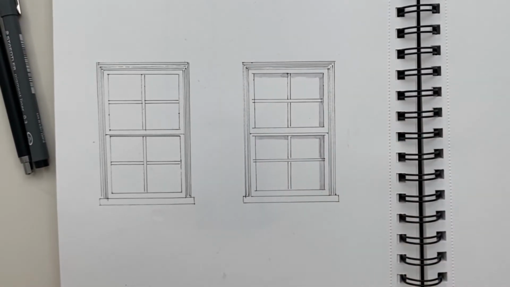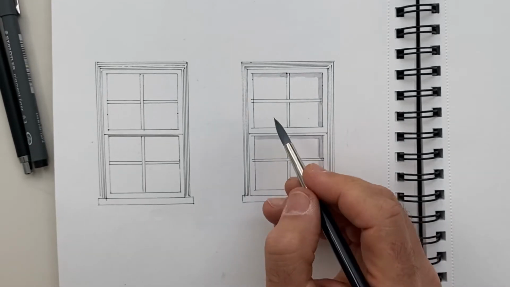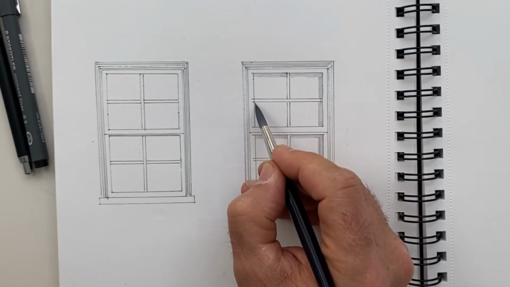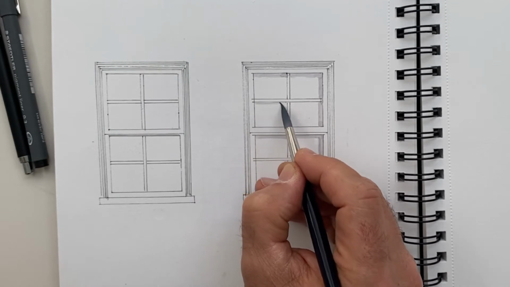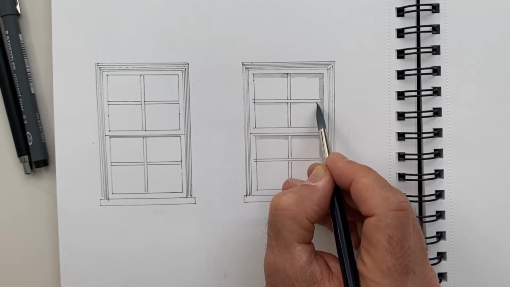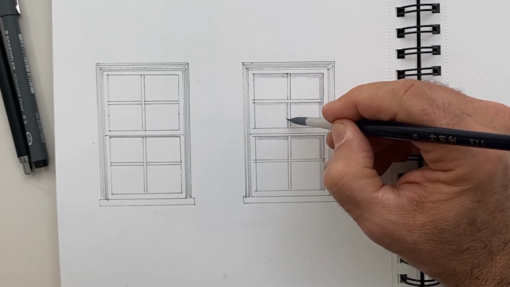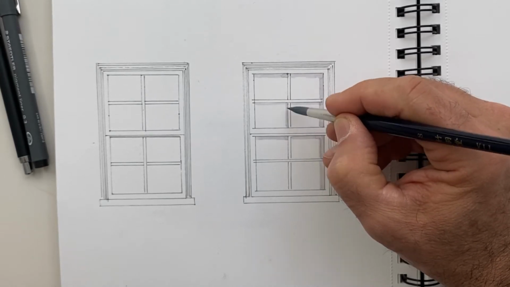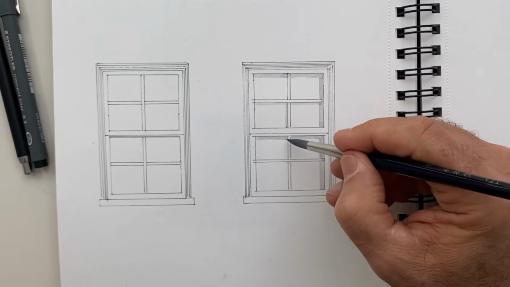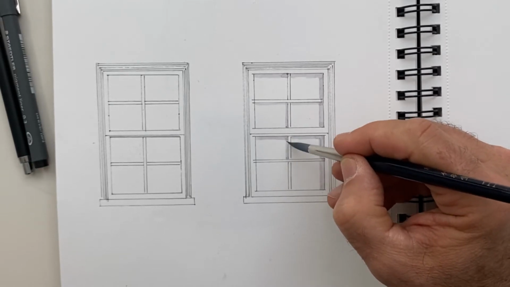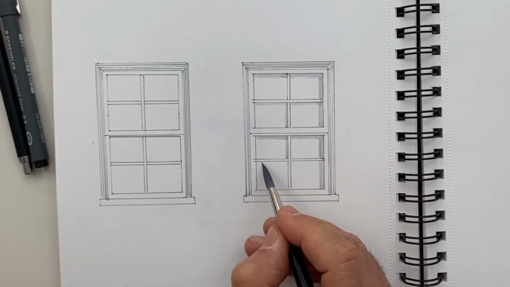And then we do a thinner shadow, and that goes under the glazing bars, and they're thinner because the glazing bars themselves are thinner. It's quite handy with this brush. As you can see, I'm using the narrow tip. It's quite thin.